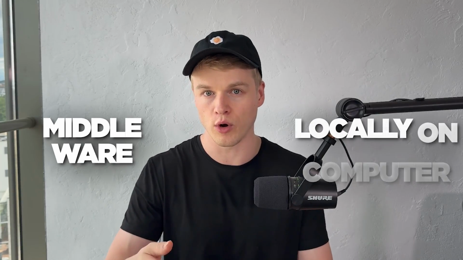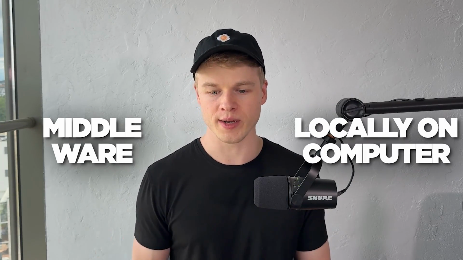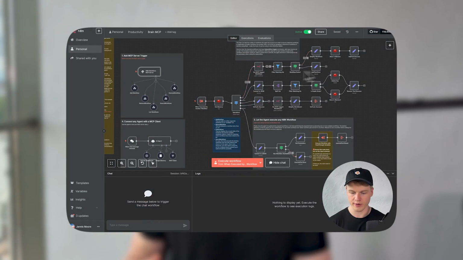If you've ever tried working with MCPs, you probably know that you always had to have some sort of middleware or you needed to execute stuff locally on your computer. All of this is not necessary anymore using the method I'm going to show you right now, because you can literally just turn every single thing into an MCP server using n8n. And trust me, this is going to be a game changer, because you have such a crazy control of what you actually add into it that it's nearly impossible not getting any value out of this.